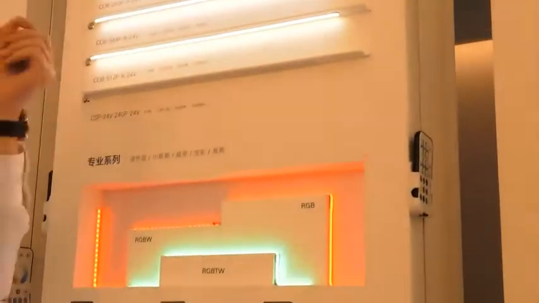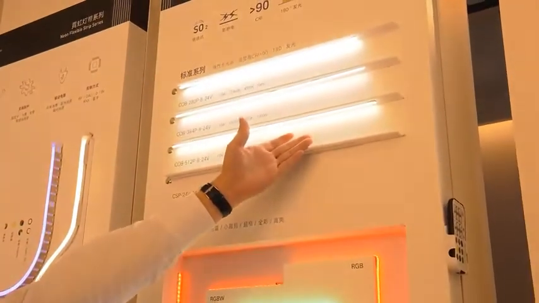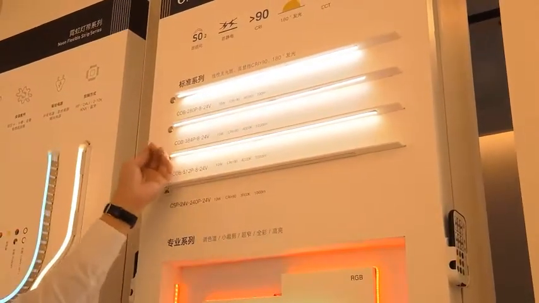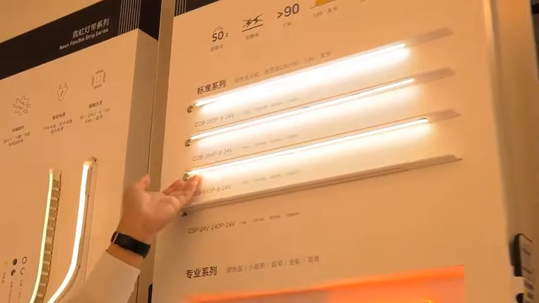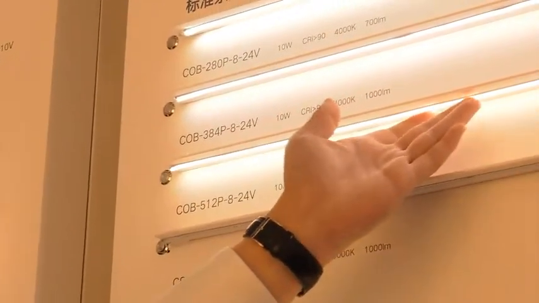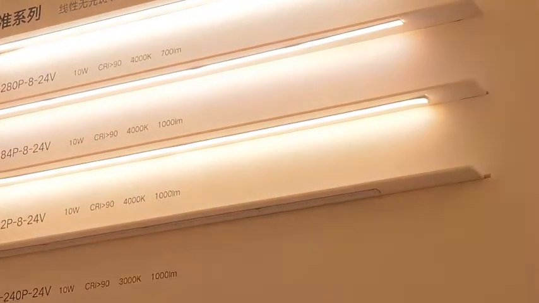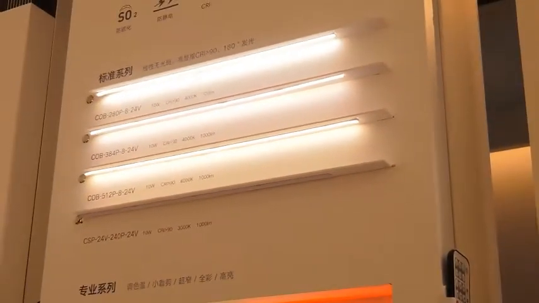This is a very small chip, so you can see the light is uniform, and we can have more chips on the PCB board. So the efficiency is higher, the lumen is higher, and the cost is more effective.